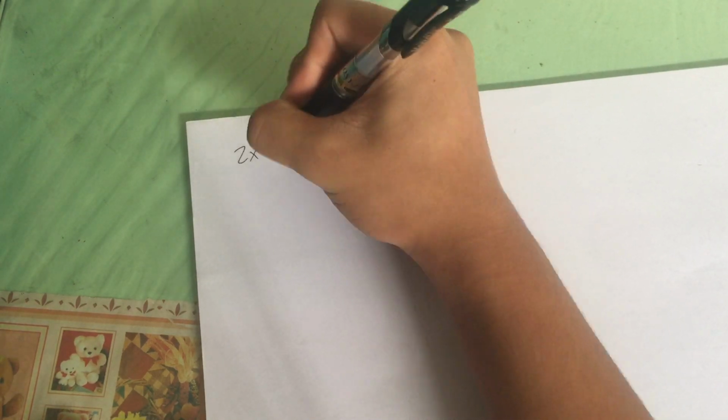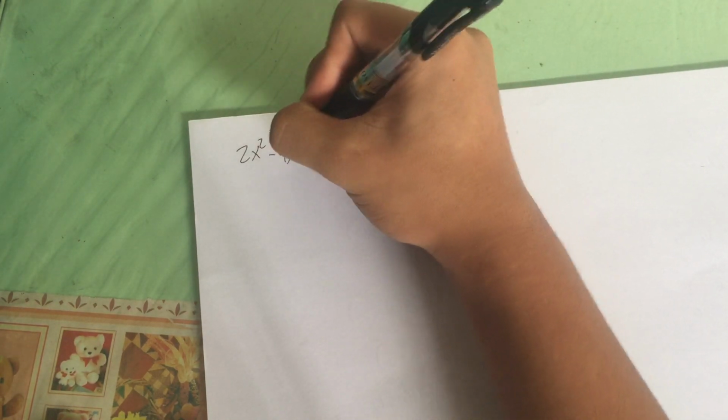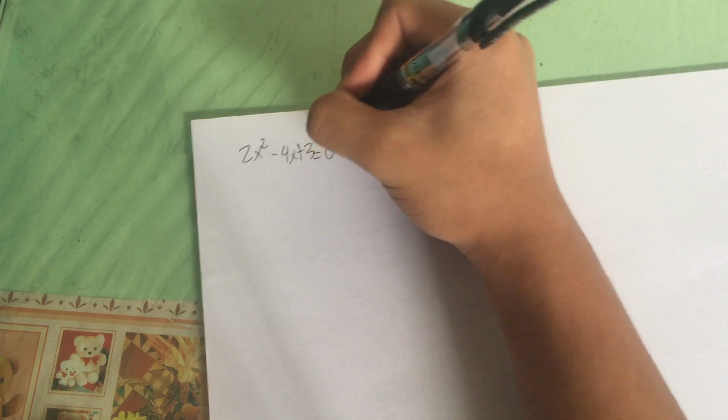Now let's try number 3. I'm sorry. The discriminant is negative and the quadratic equation has 2 distinct non-real roots. So I'll give you the problem: 2x squared minus 4x plus 3 equals 0.